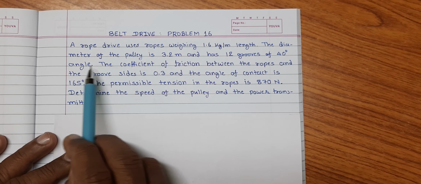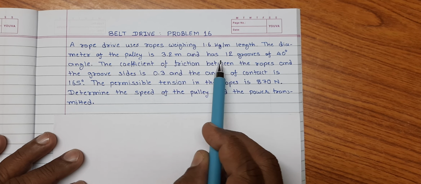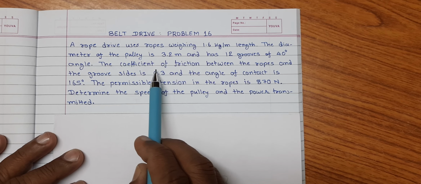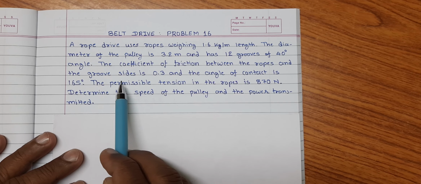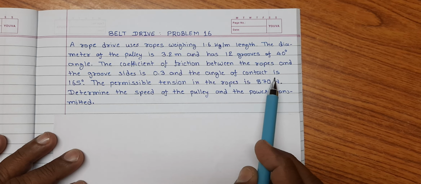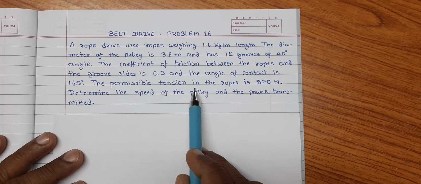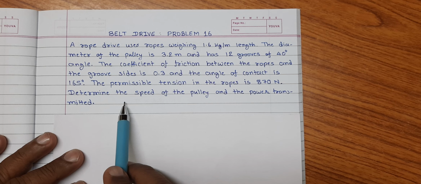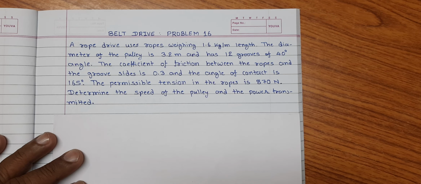The diameter of the pulley is 3.2 meter and has 12 grooves of 40-degree angle. The coefficient of friction between the ropes and the groove sides is 0.3 and the angle of contact is 165 degree. The permissible tension in the ropes is 870 Newton. Determine the speed of the pulley and the power transmitted.